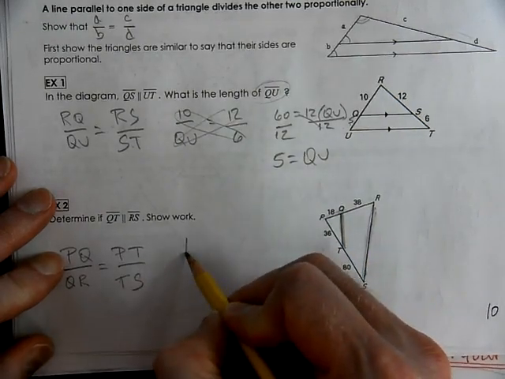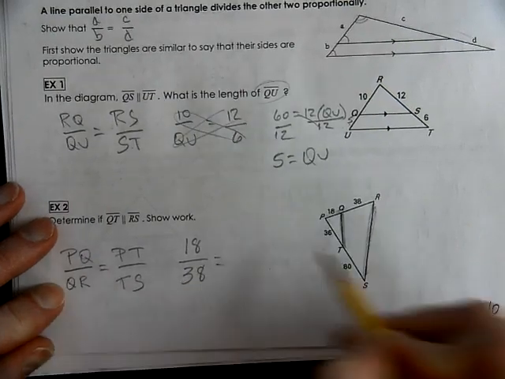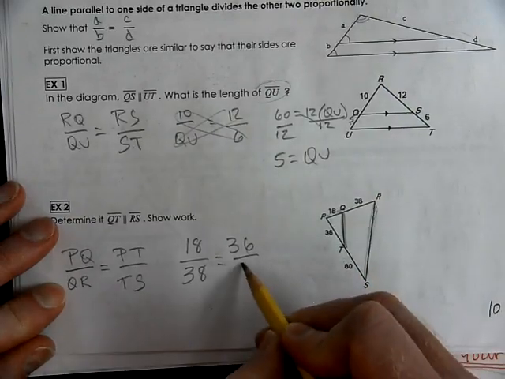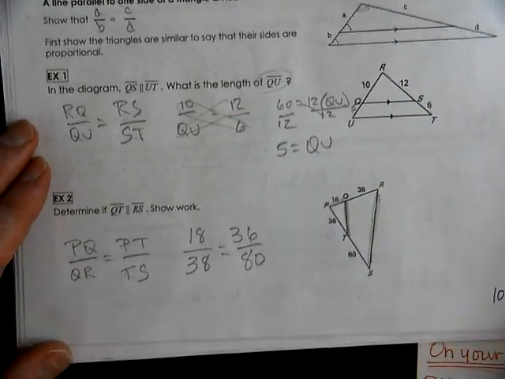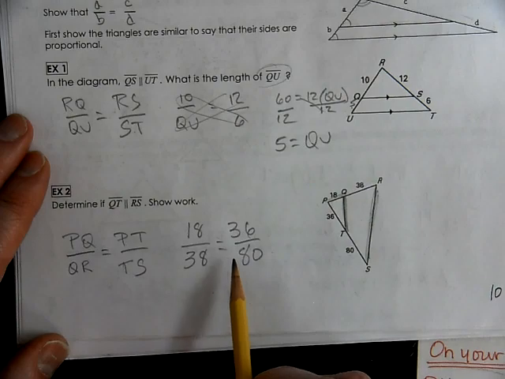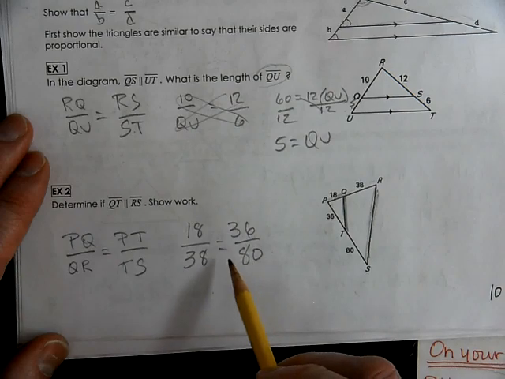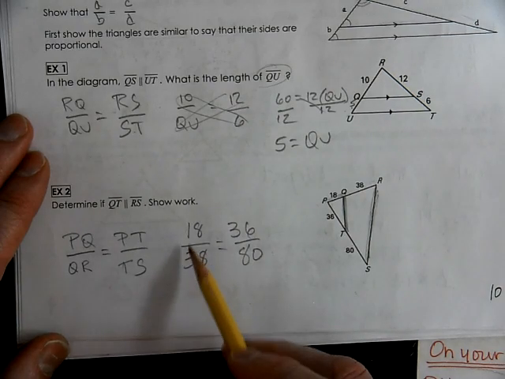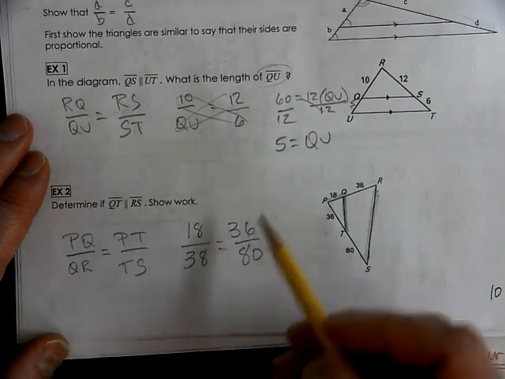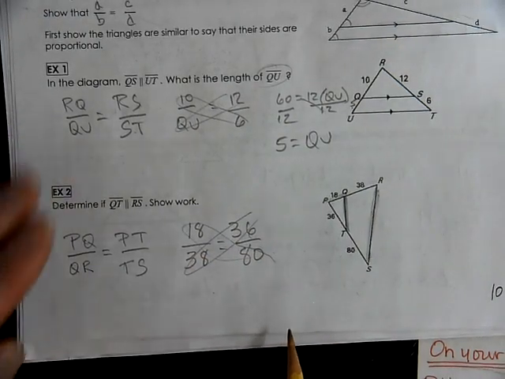So PQ is 18, QR is 38, PT is 36, and TS is 80. Well, that's interesting. We don't have anything to solve for. We're not here to solve it. We're here to see if the lines are parallel. So are the ratios the same? Do they reduce into the same numbers? We could spend some time reducing. Another way you can check to see if they are the same is if you cross multiply, do you get the exact same value?